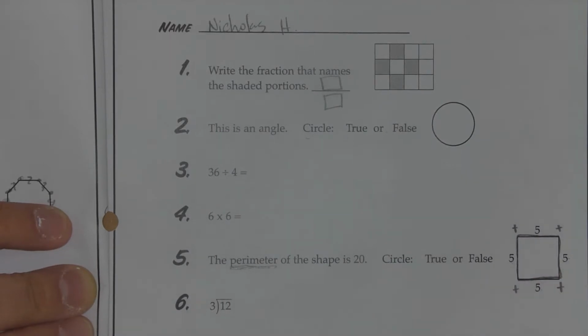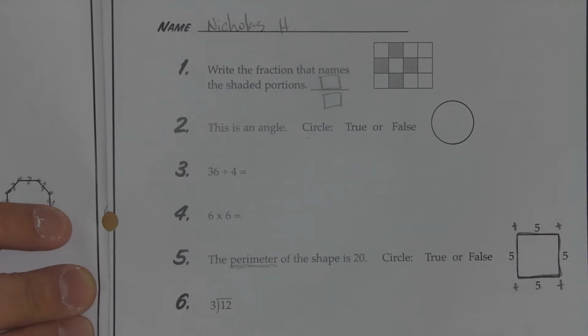Go ahead and pause your video and finish these up, and then come back, check your work. We'll go through 6 through 10 and do the same thing, and you'll be all set. Thanks, kids.